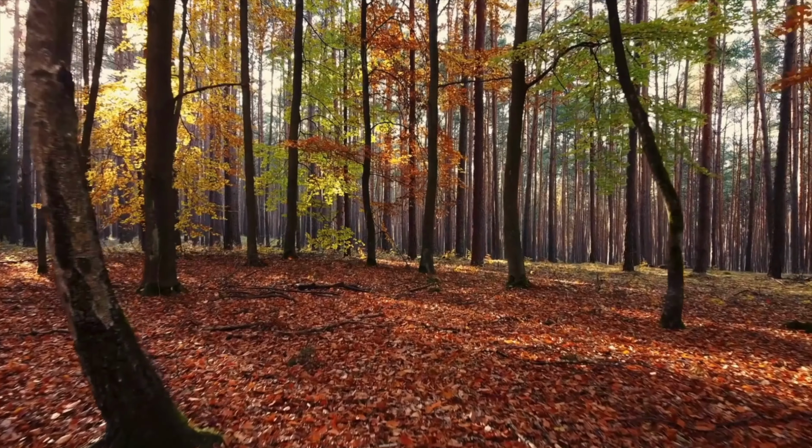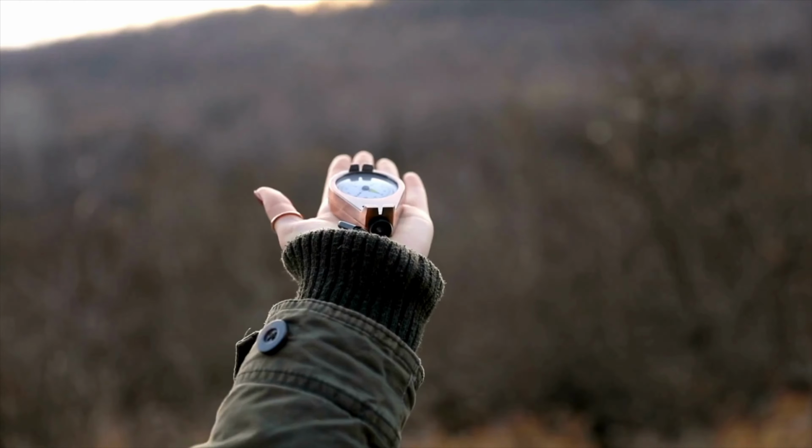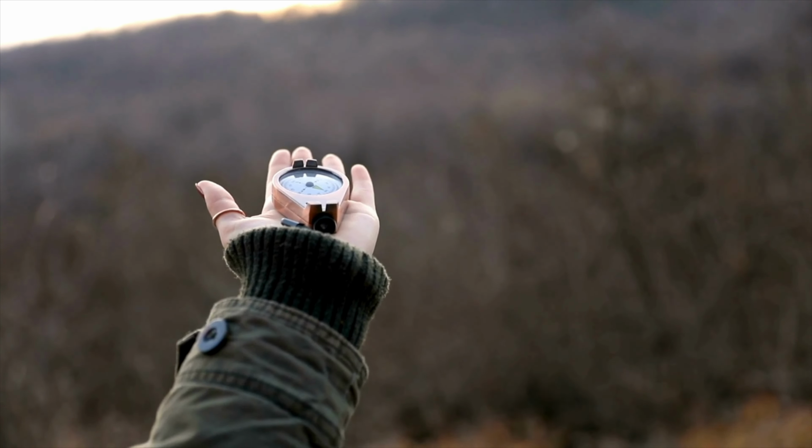Imagine you are lost in the middle of a forest, with tall trees and paths leading in every direction. All of a sudden you remember you have a compass in your pocket. You pick it up and see that it's pointing in a specific direction.